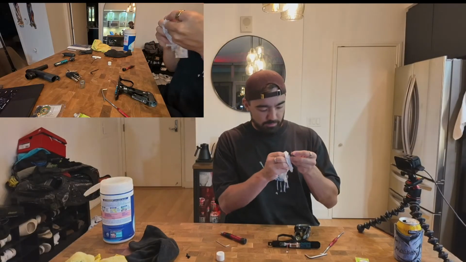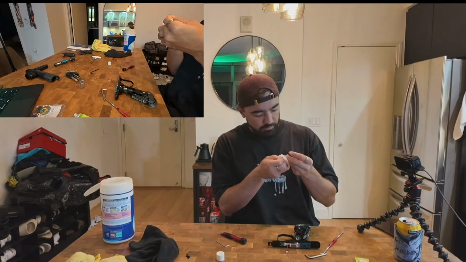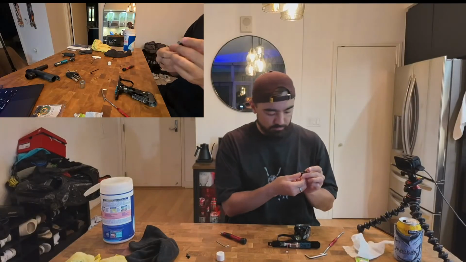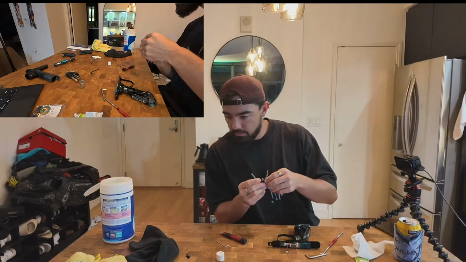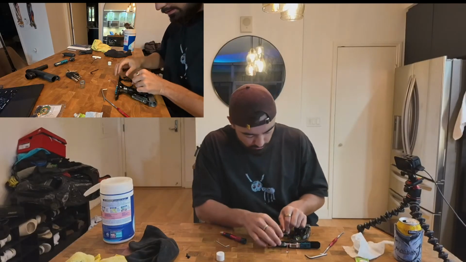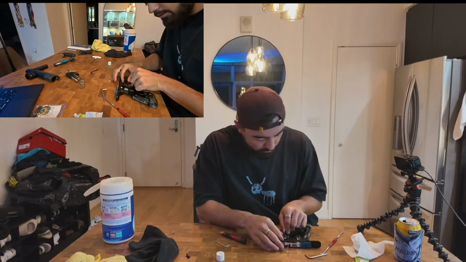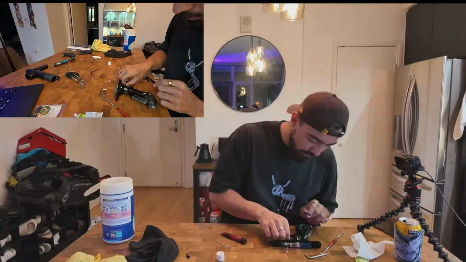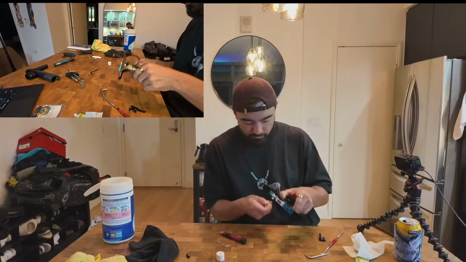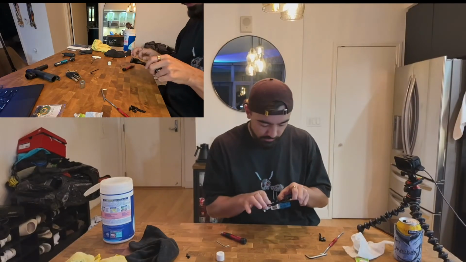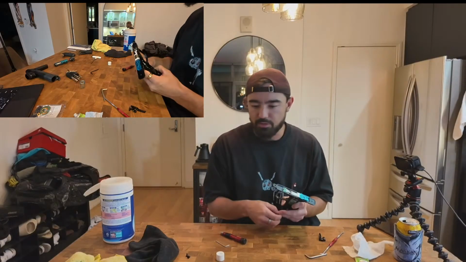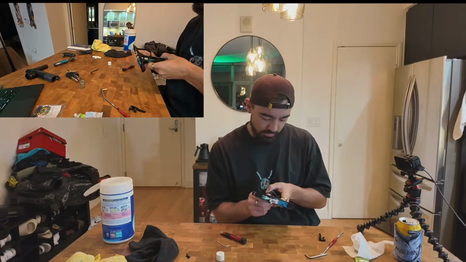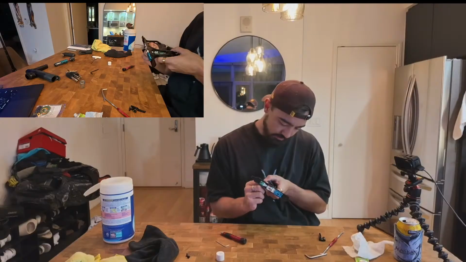Alright, we are deep into this DSR rebuild cleaning. Getting the bang switch back in. Got the regulator all cleaned up. Took apart a lot of this thing. I'm pretty sure I got everything except the bolt, which is right there, but the bolt was taken apart and cleaned at the last event.